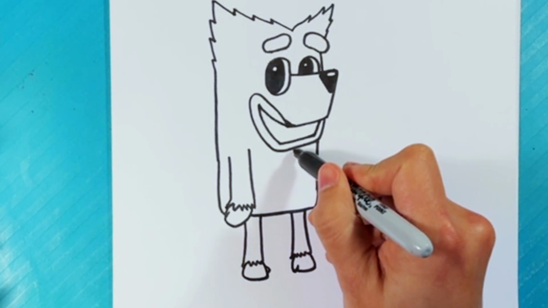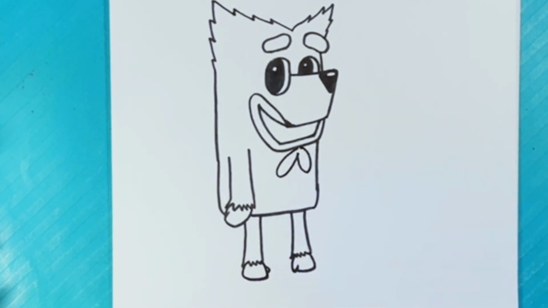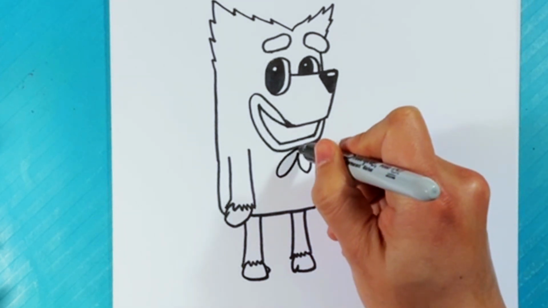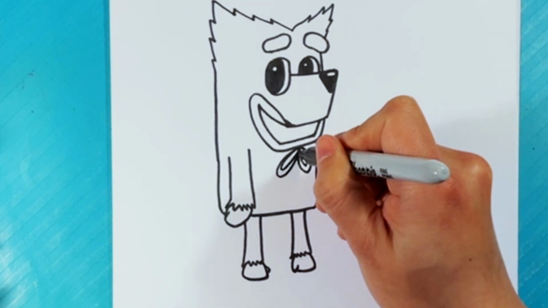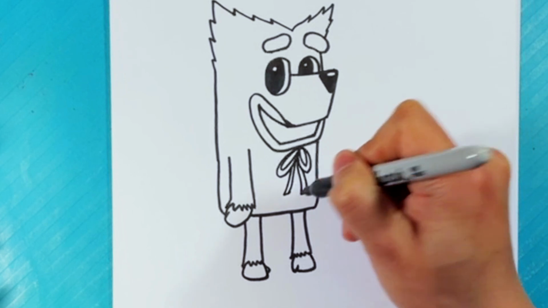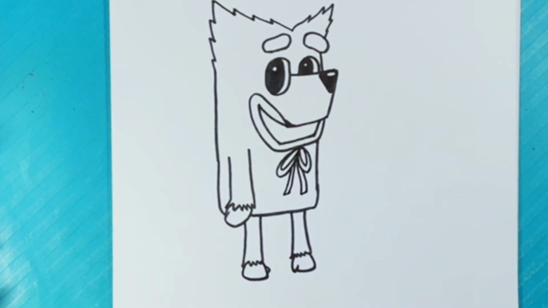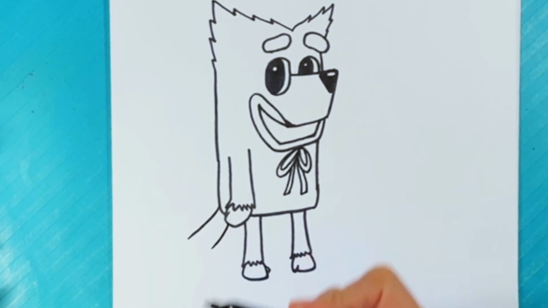Let's go over here now. We're gonna draw a curve right here, like a U shape for a bow. Line over here as well. Down over here. Down over here. Line. Line.